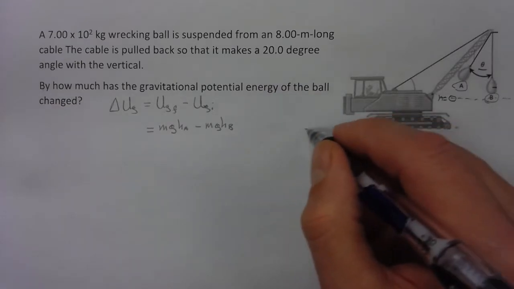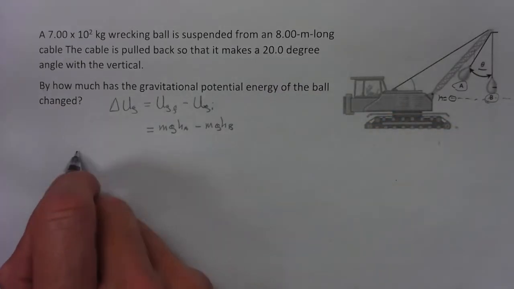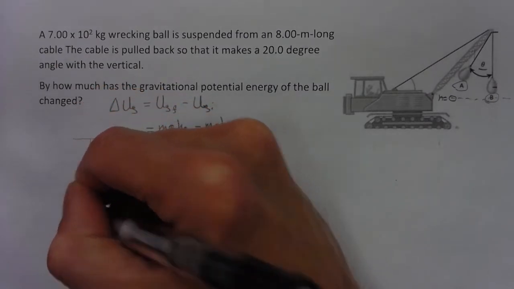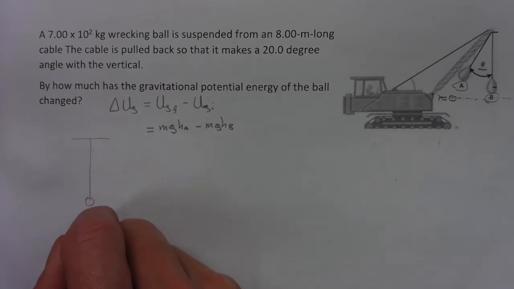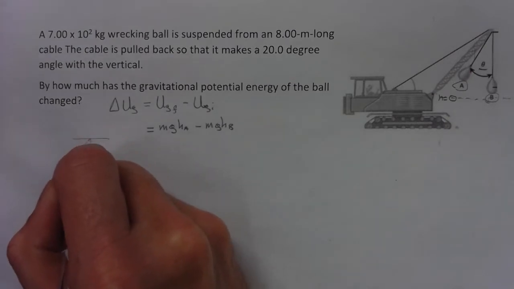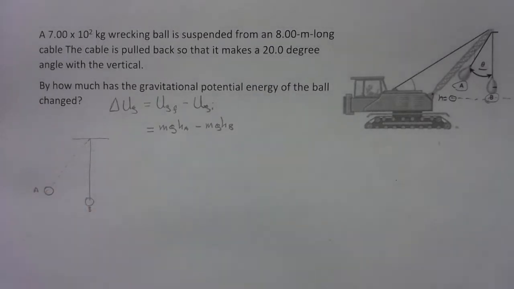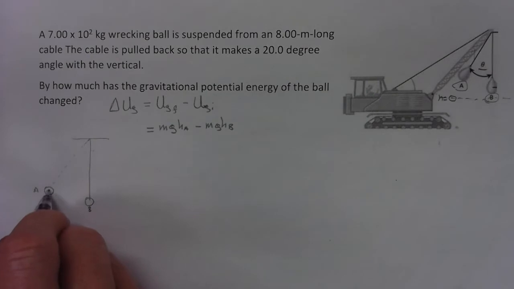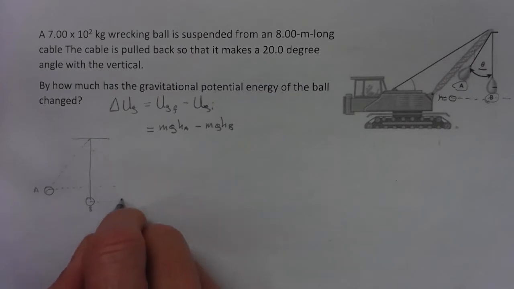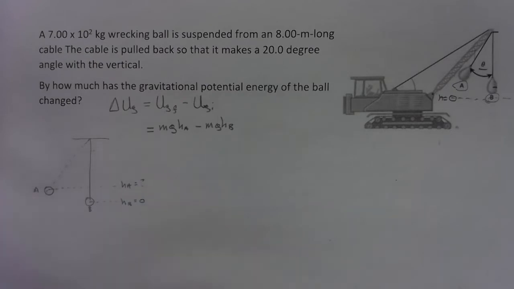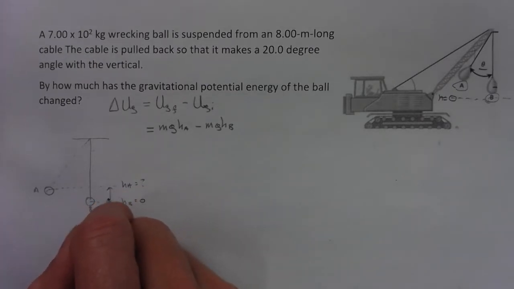So let me draw that a little better over here. So we've got, here's the ball when it's at B. And then here is the ball when it's at A. Now what we want to find is, if HB is equal to 0, I'm going to find HA. How big is that? That's this right there.